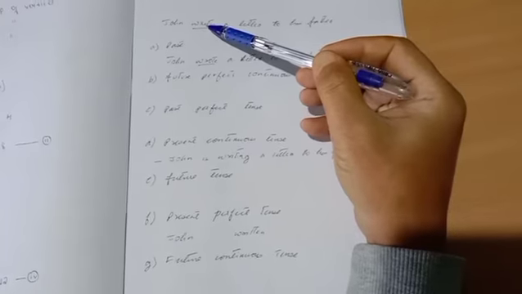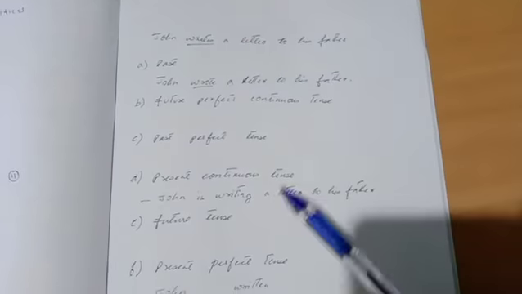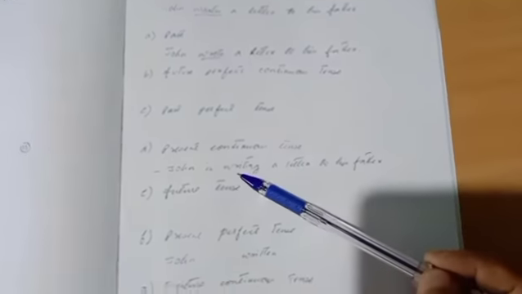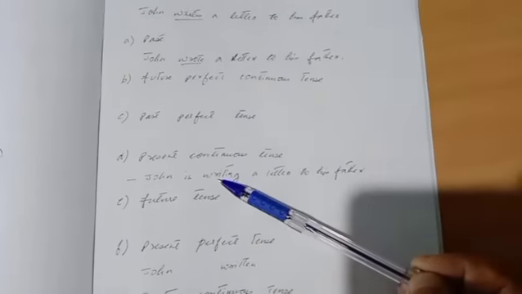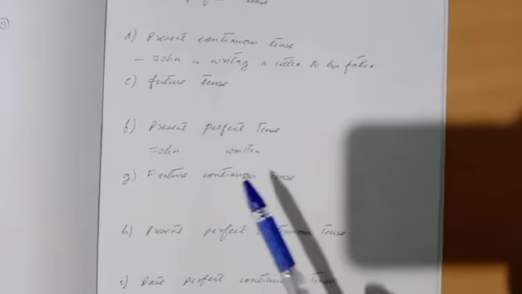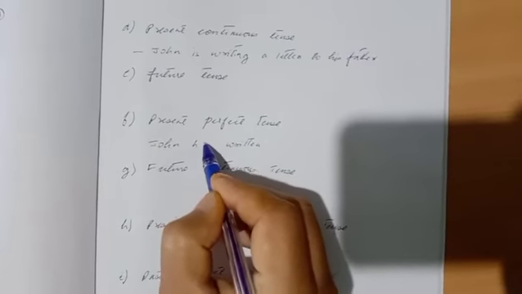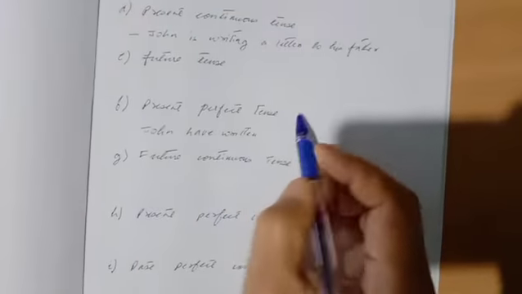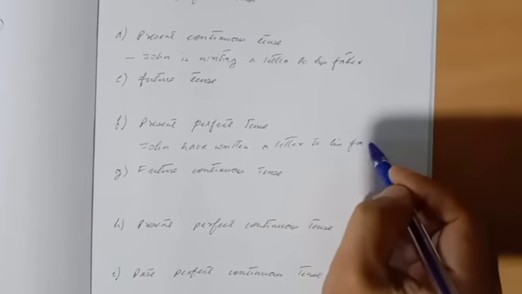Write, simple present tense is writes. We add s here. And when it comes to continuous, write becomes writing, right? When it comes to past tense, it becomes wrote. When it comes to perfect, it becomes written. Understood? So the present subordinate verb is have. John have. Subordinate have here. John have written a letter to his father. Understood?